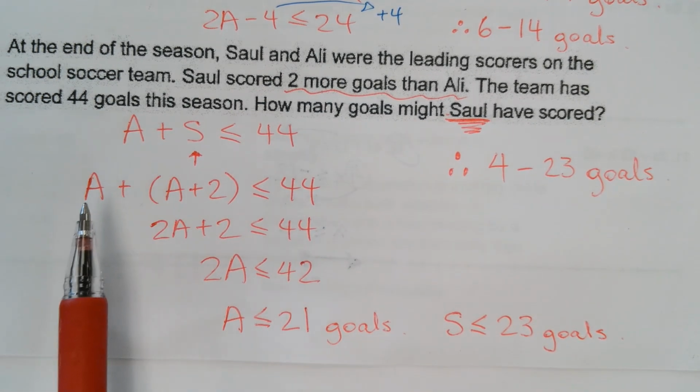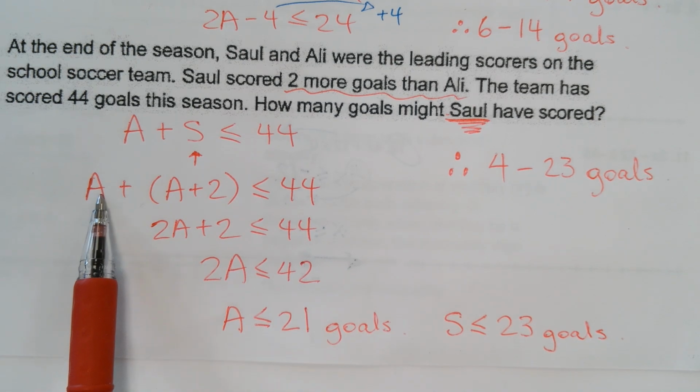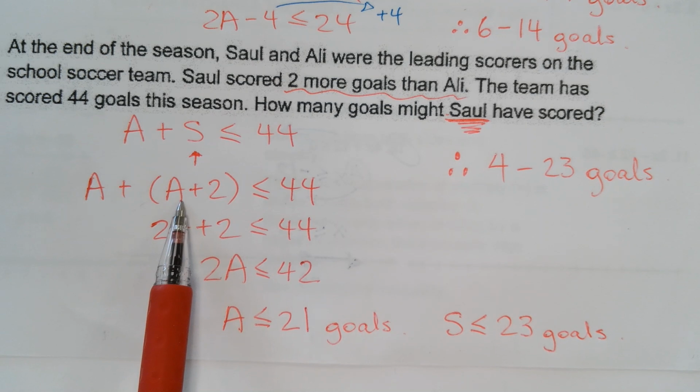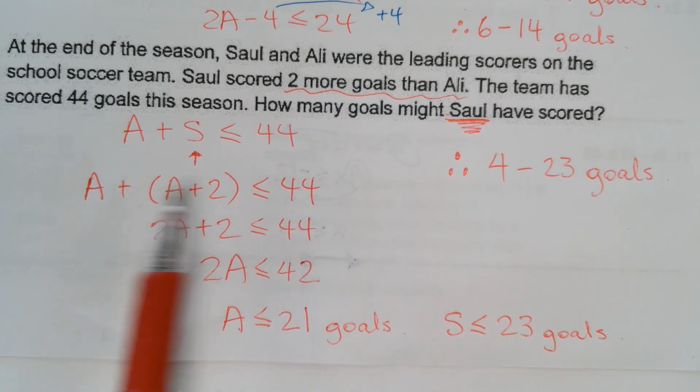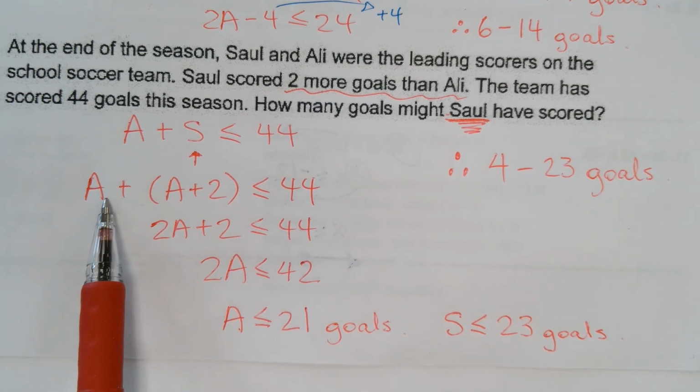So he was saying, let's assume Ali scored just 1. If Ali scored 1, then Saul would have scored 3. But that wouldn't make sense because the whole team scored 44 and they're the leading scorers. If Ali is also a leading scorer, the rest of the team has to have less than him. So it can't be 1.